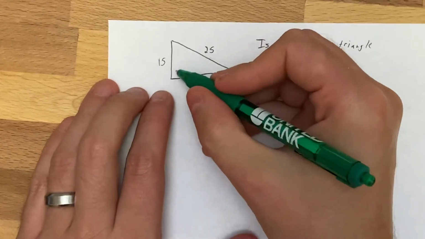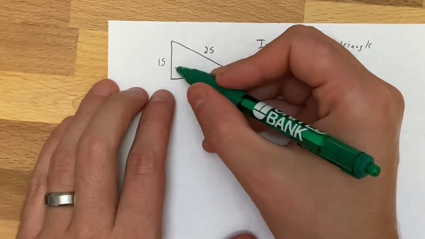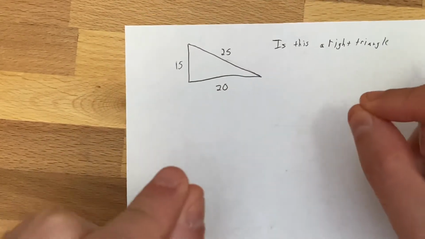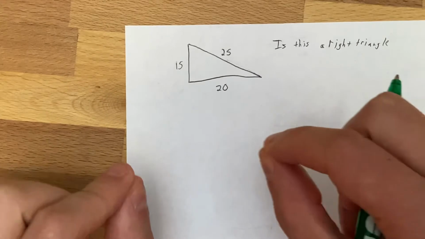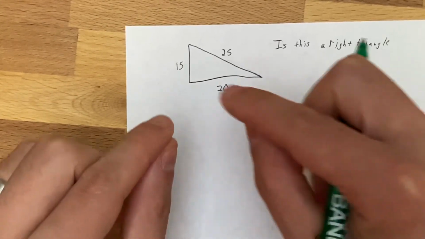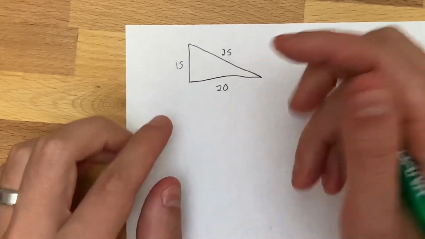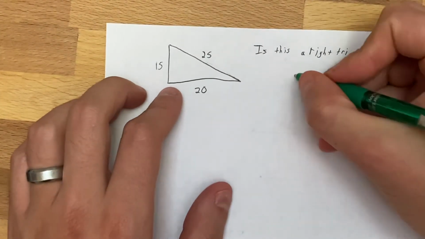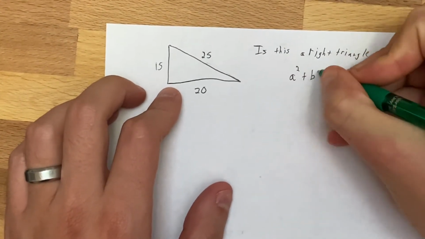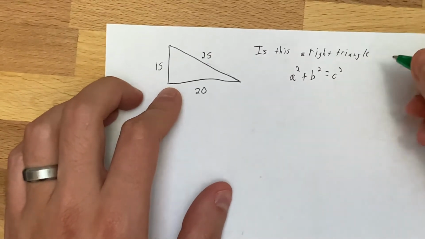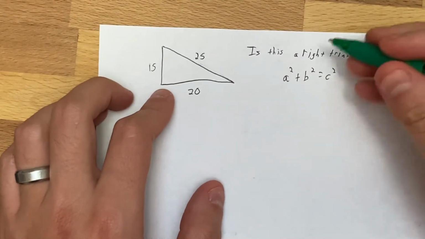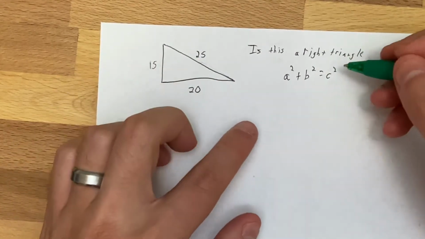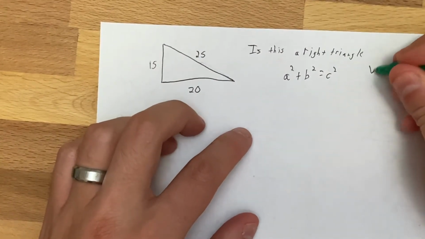If you look at it, it kind of looks like 90 degrees, but what if it was actually 89 instead of 90? What if it was 91 instead of 90? It would still look the same, but you just can't tell. But the Pythagorean theorem says, if a squared plus b squared equals c squared, then it is going to be a right triangle. It's just kind of going the other way. So if this works out, then it would be a right triangle. So it's a yes or no question.